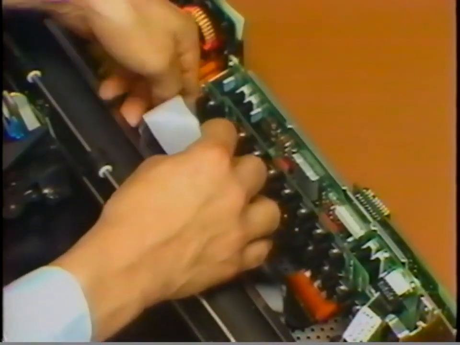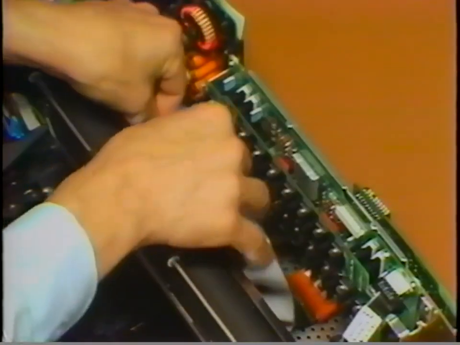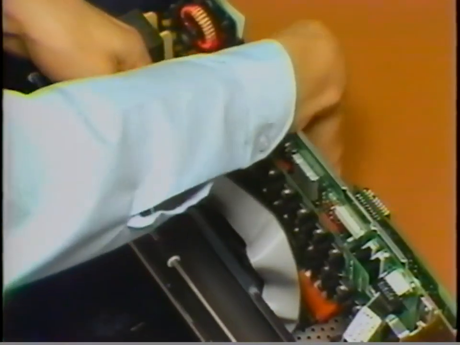Finally, plug the control panel connector into the function board.